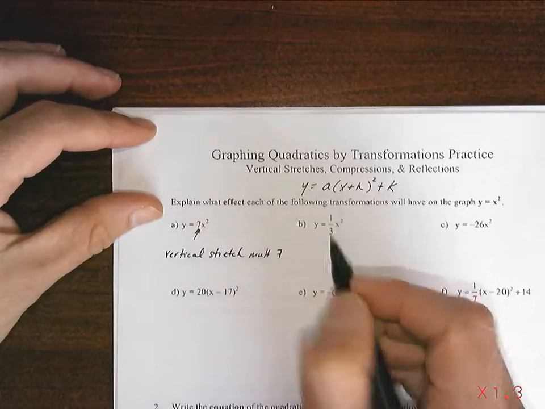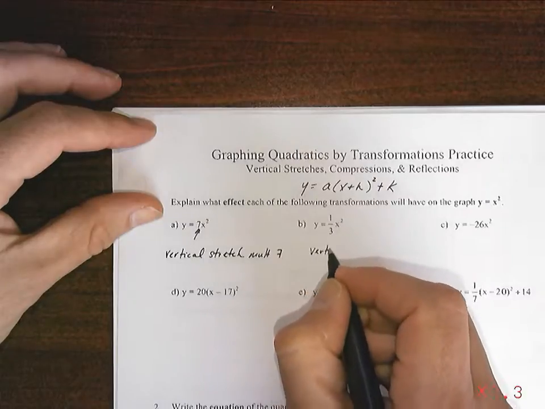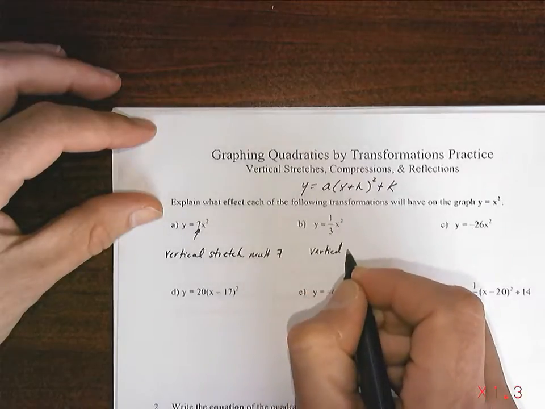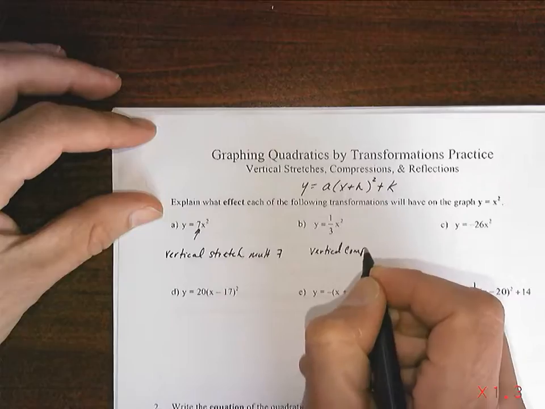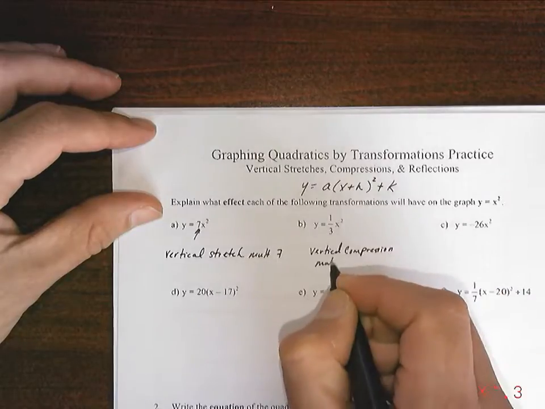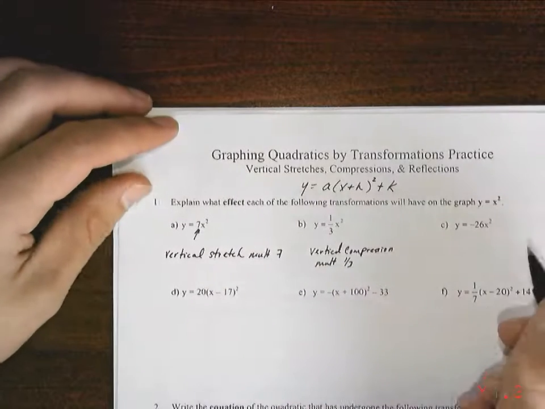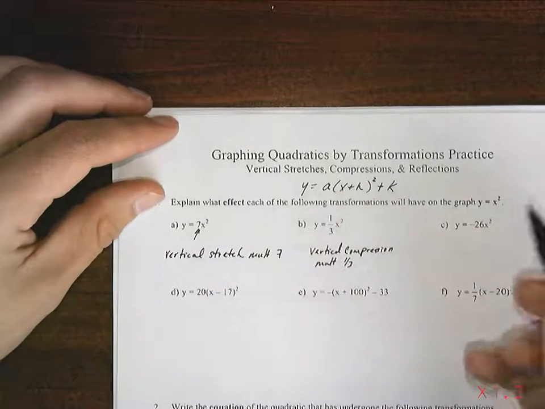We're going to take that 4 and divide it by 3. So this is going to result in a vertical compression by a multiple of 1/3. Some people will say it's a vertical compression of 3. I prefer a multiple of 1/3.